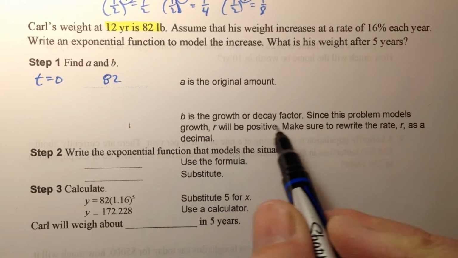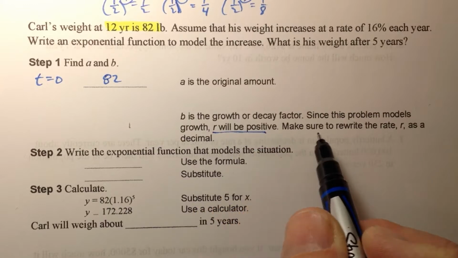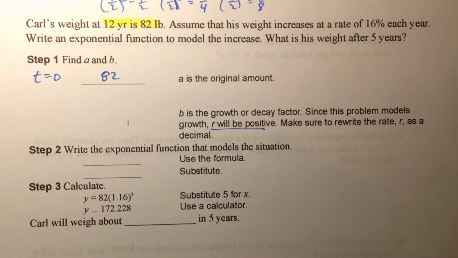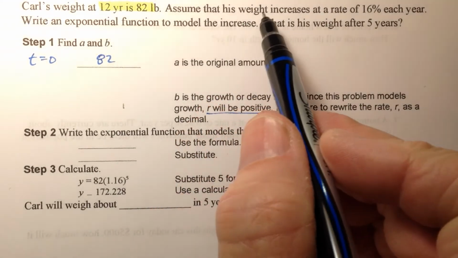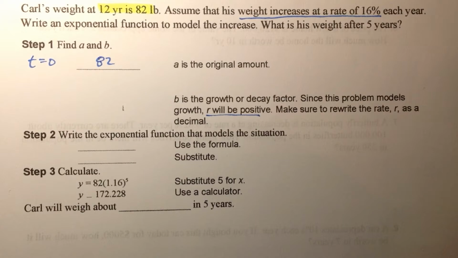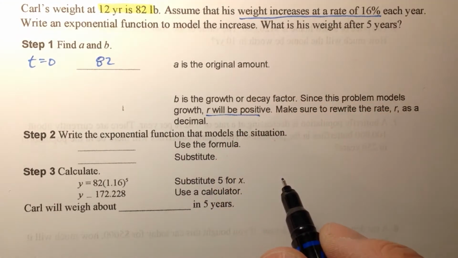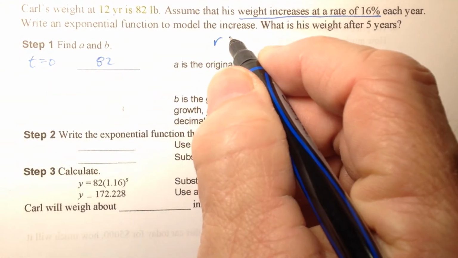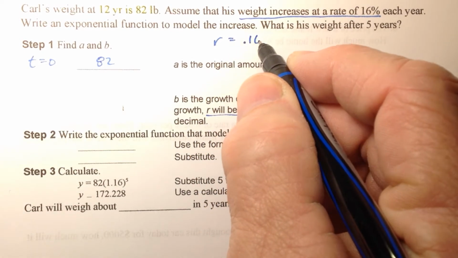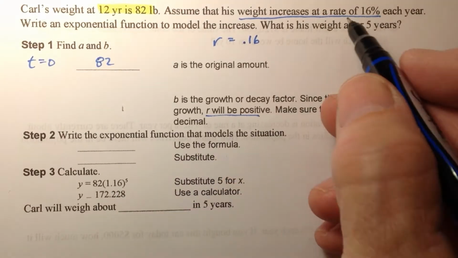Since this problem models growth, R will be positive. Make sure to rewrite the rate R as a decimal. So it says that his weight increases at a rate of 16% each year. So what that means is that R is equal to 0.16.